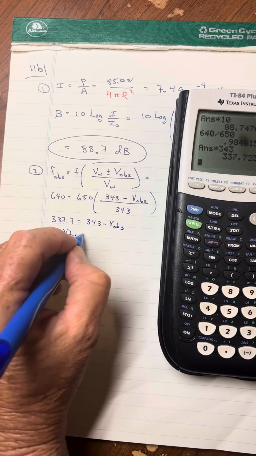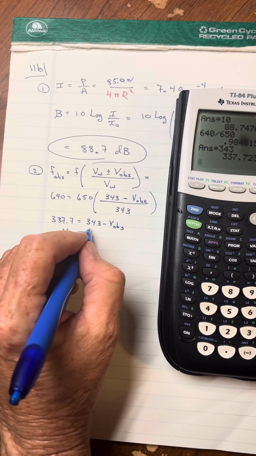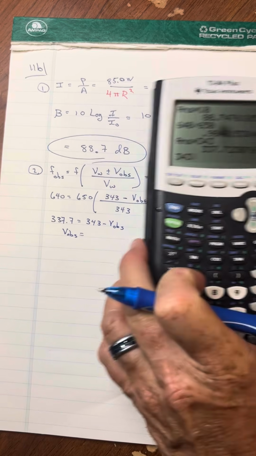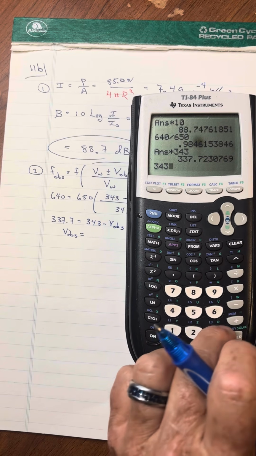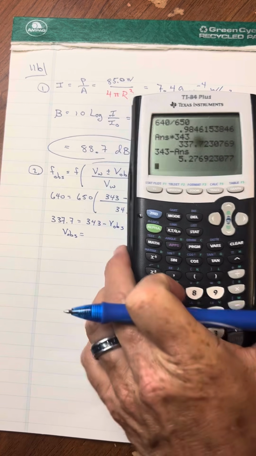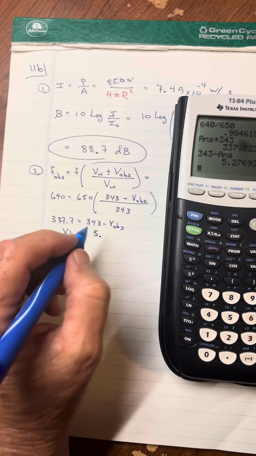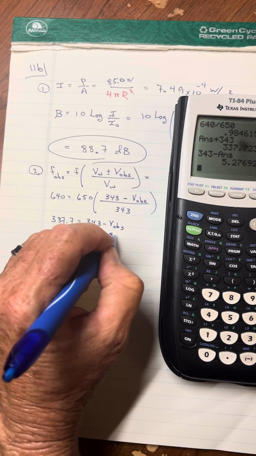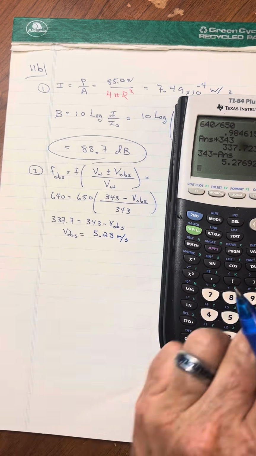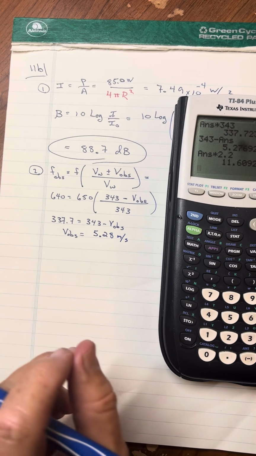Move the speed of the observer over here to the left, and then we're going to get our 343 minus this last answer, giving us a speed of about 5.28 meters per second, or about 11 to 12 miles per hour.